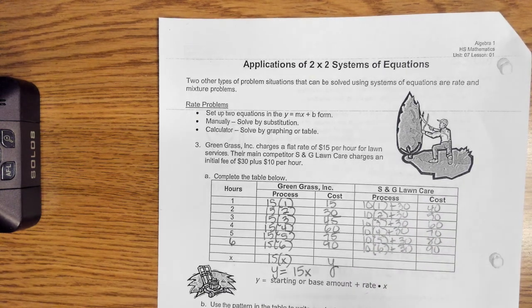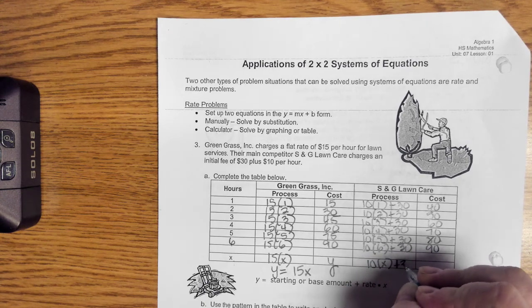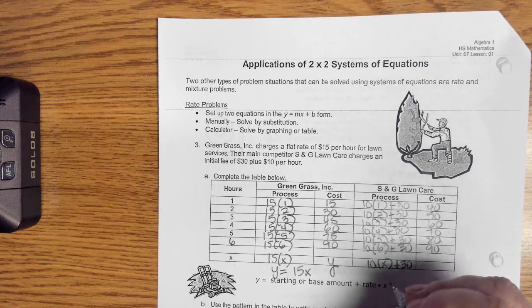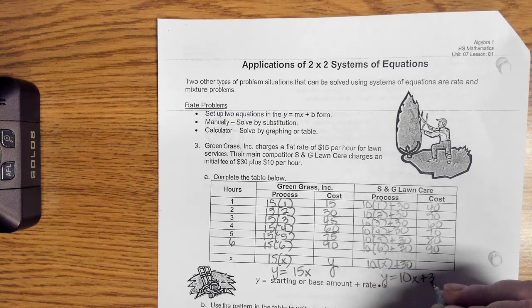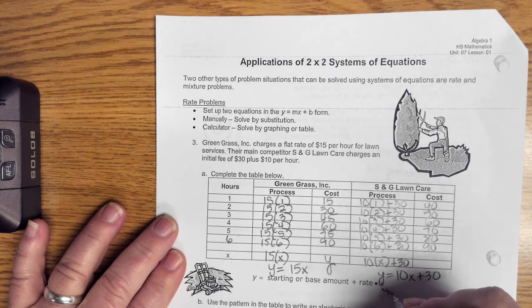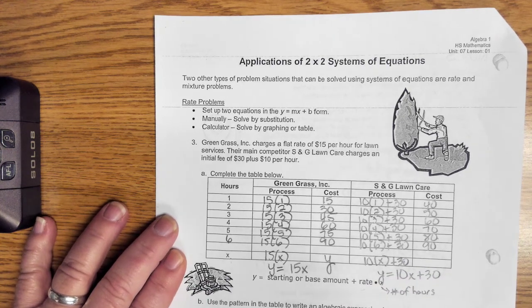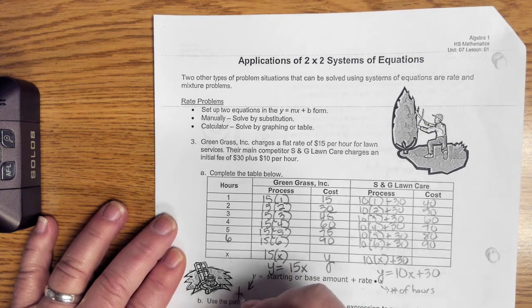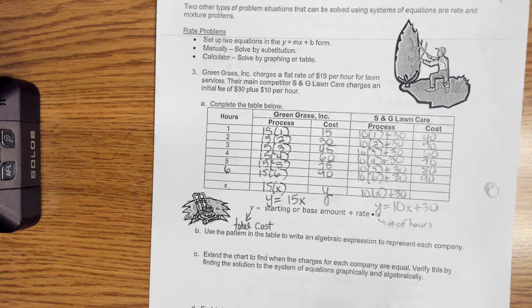So here I'm doing 10 times x plus 30, and that means I have a y equals 10x plus 30 equation. What is x representing? The number of hours. Yes, x is representing the number of hours. And y is always your total cost, your total amount, whatever it might be. It is a total.